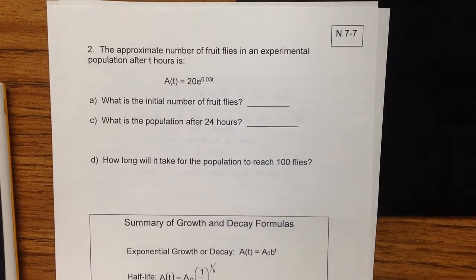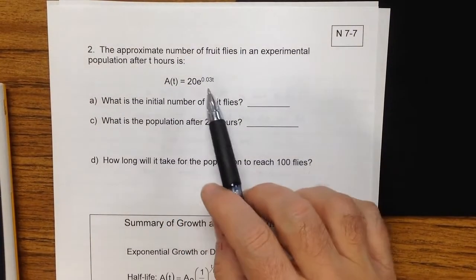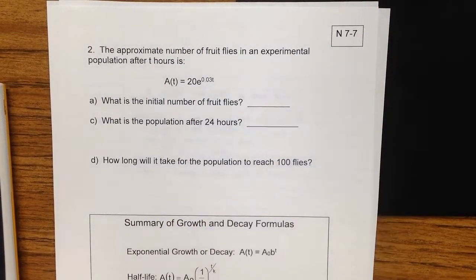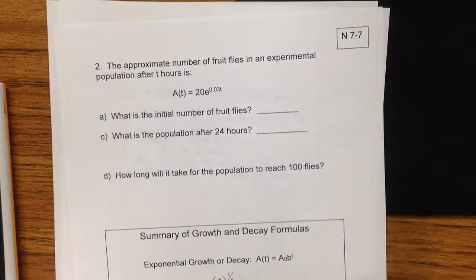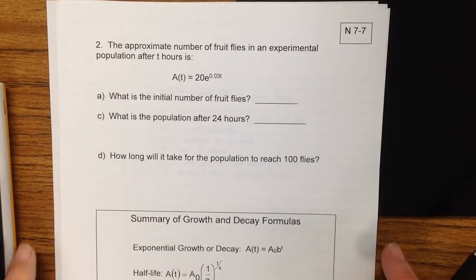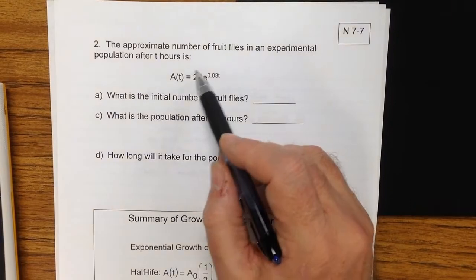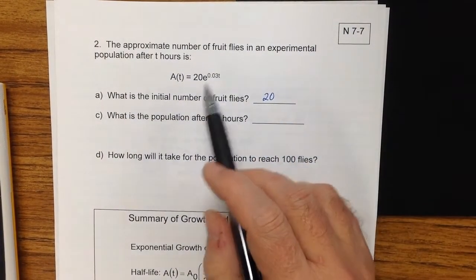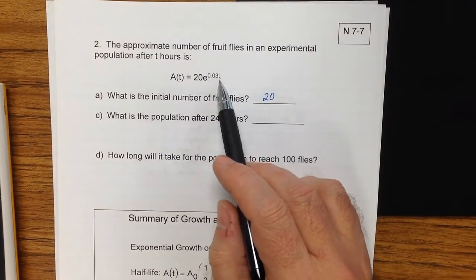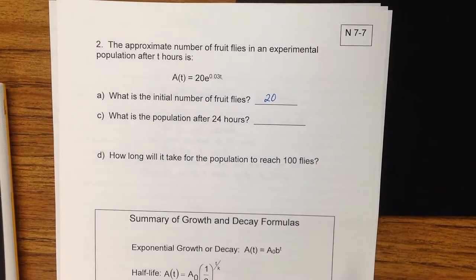All right, last example, number 2. The approximate number of fruit flies in an experimental population after t hours is A of t equals 20 times e to the 0.03t. Notice our k value is positive, so it is going to be growth here. We have growth in the number of fruit flies. So what's the initial amount? Remember that A sub 0, which is 20 here, is our initial amount. We also get that if we put in 0 for t. 0.03 times 0 is 0, e to the 0 is 1, 20 times 1 is equal to 20.